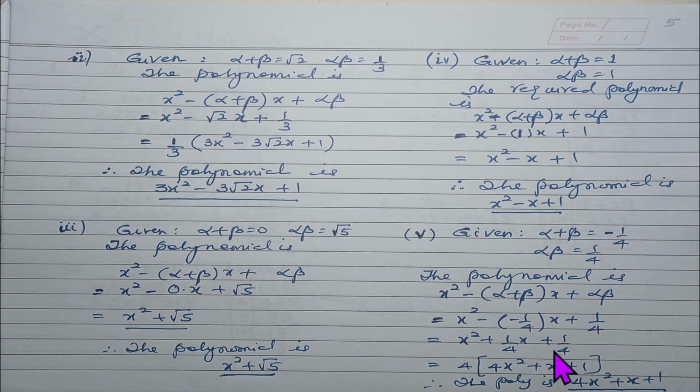Please understand here, take 1 by 4, not 4, 1 by 4 you have to take outside. So if you take 1 by 4 outside, we get 4x square plus x plus 1. Please correct this, it is not 4, it is 1 by 4. If you take 1 by 4 outside, we get 4x square plus x plus 1, and therefore the required polynomial is 4x square plus x plus 1. So please make this correction and note down.